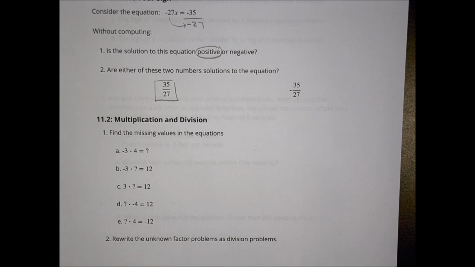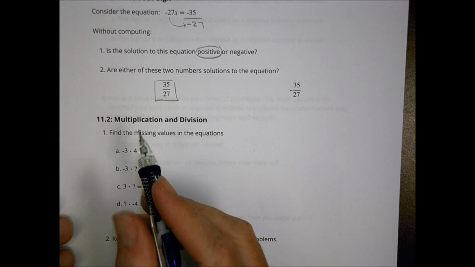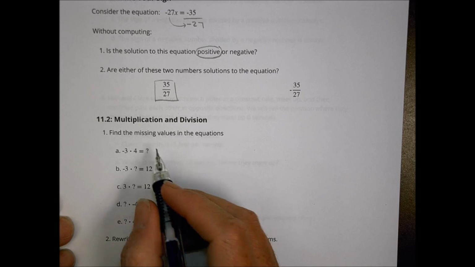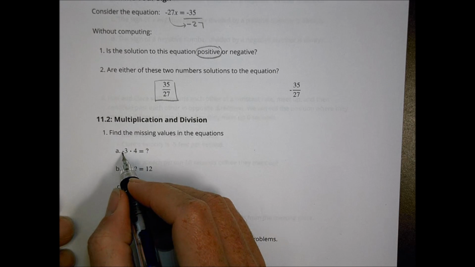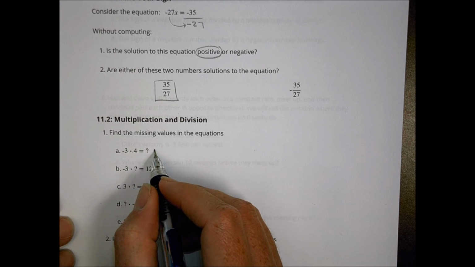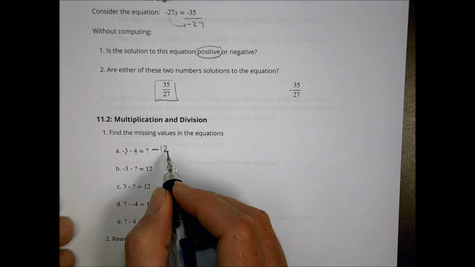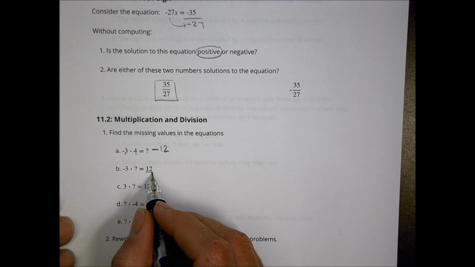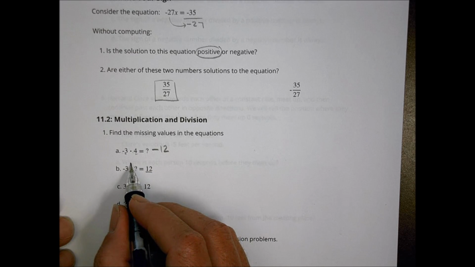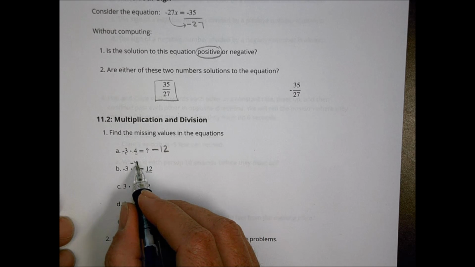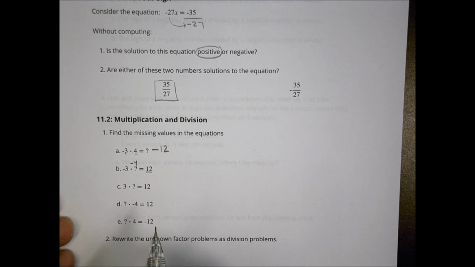When it comes to finding the missing values in the equations here, it's important to recognize that sometimes you have positives and negatives working together or mixed up or not mixed up at all, and you have to know what the outcome is going to be. So a negative times a positive is going to be a negative solution, and I look at 3 times 4 as being 12. Over here, because I have a positive answer, I need to multiply by another negative number because I'm already having one there. So my negative number that would work in this case would be a negative 4.